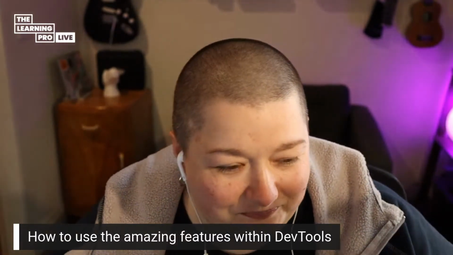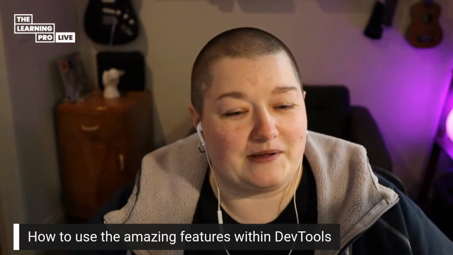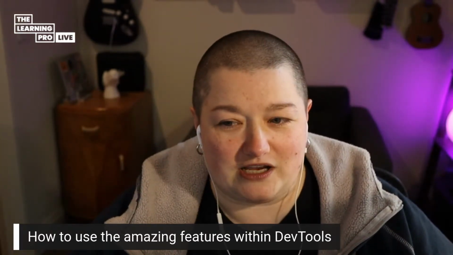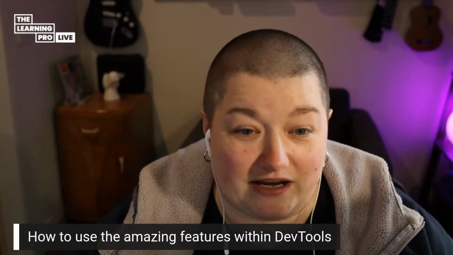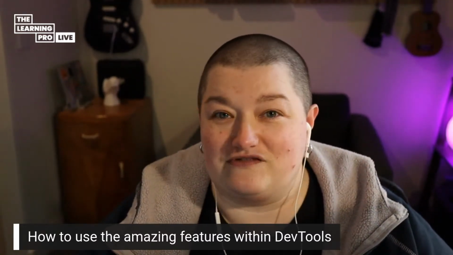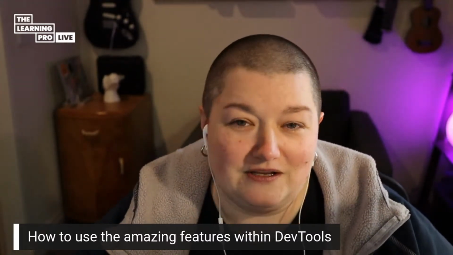So that's all good. So we're talking about DevTools, and it's something that I use on a very regular basis, and is a really good tool for you to know.